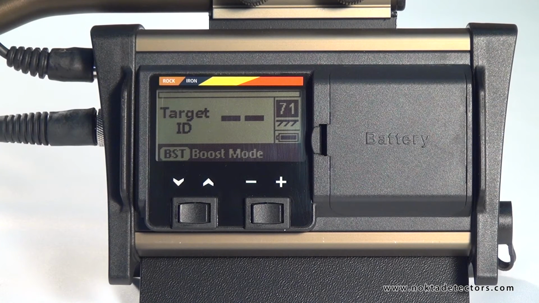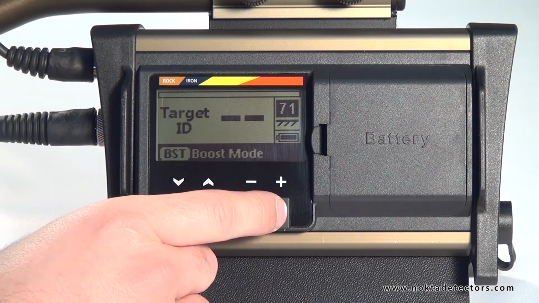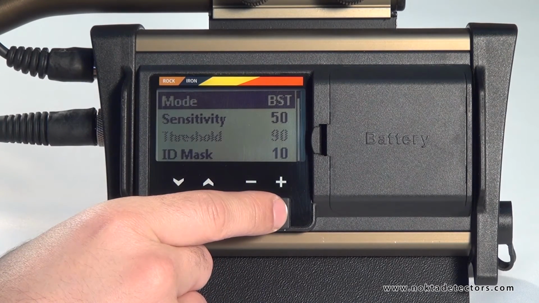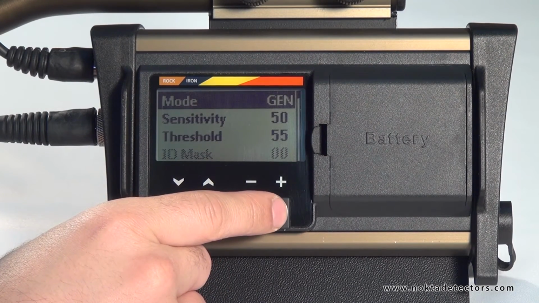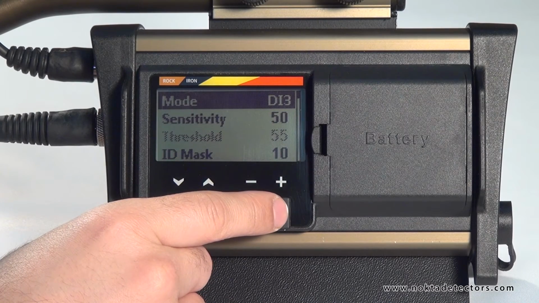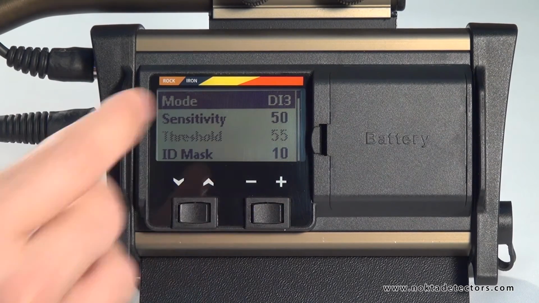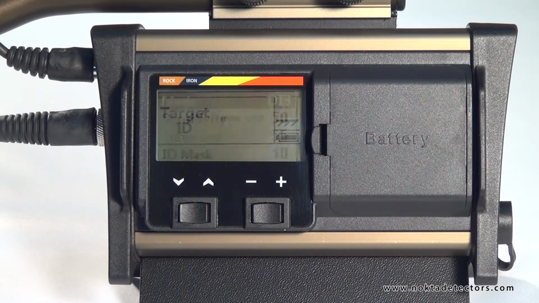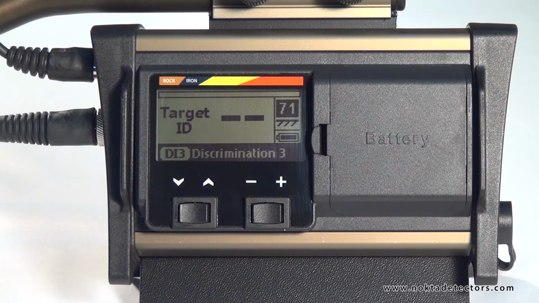Now let's go through the menu options of the device one by one. The first one is the mode selection. Force Gold has 3 search modes. These are Boost, General Search, and Discrimination 3 modes. We will explain these modes further in our video titled Search Modes.